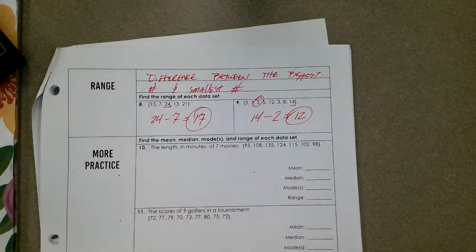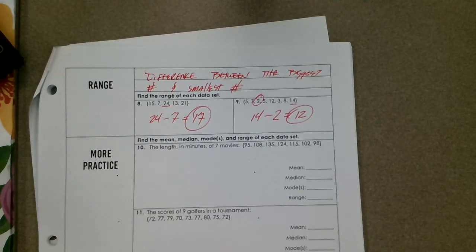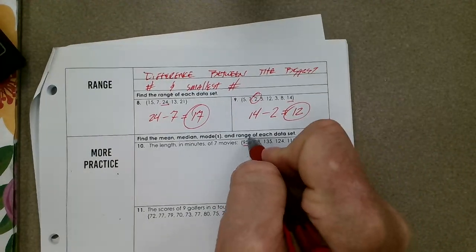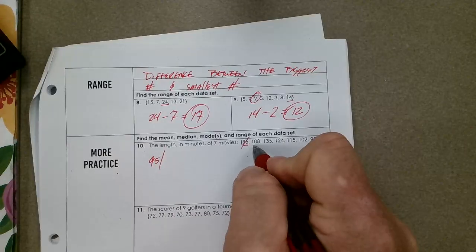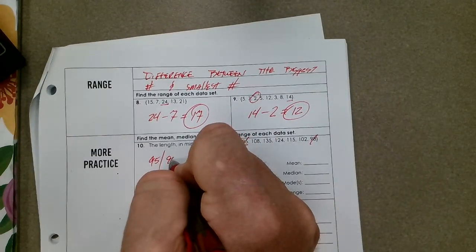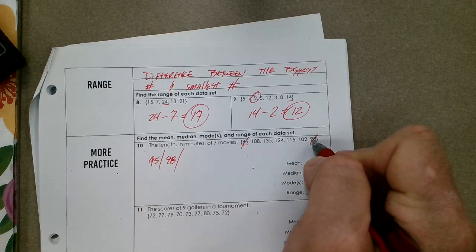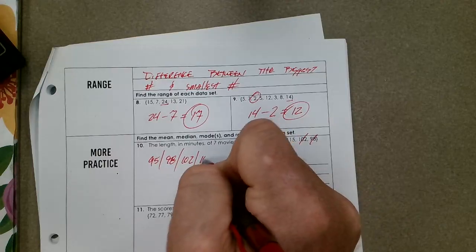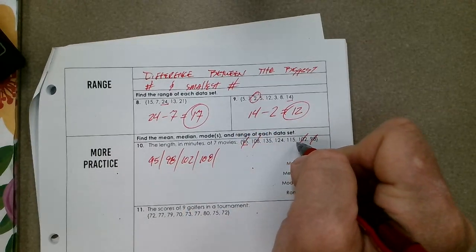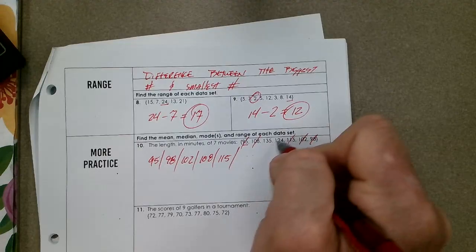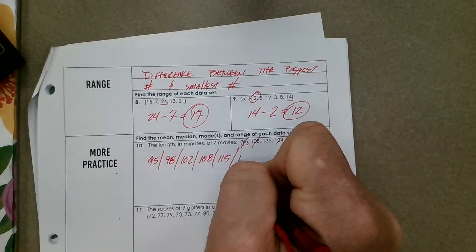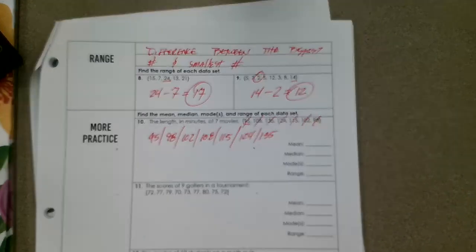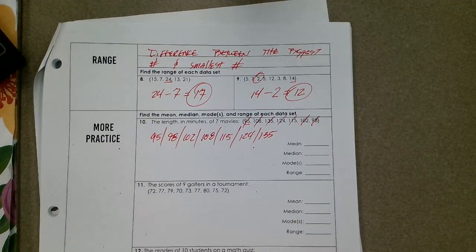Let's take a peek at number 10. First thing I'm going to do here is organize my data from least to greatest here. And the smallest number here is 95. Next one would be 98. After 98 is 102. And then 108. And then 115. 124. And 135. Okay? All right, so let's start with the mean.